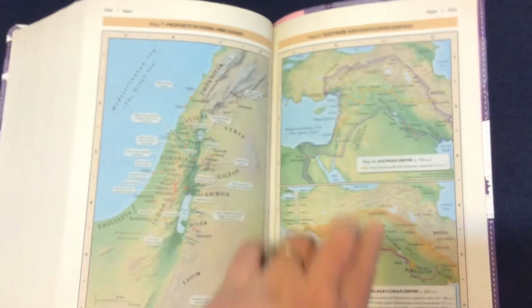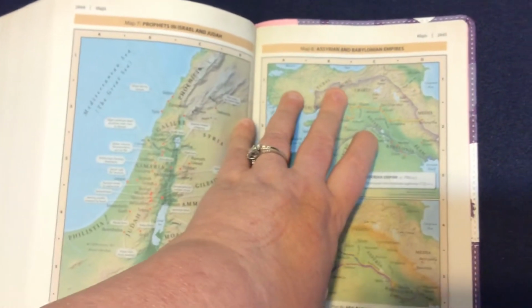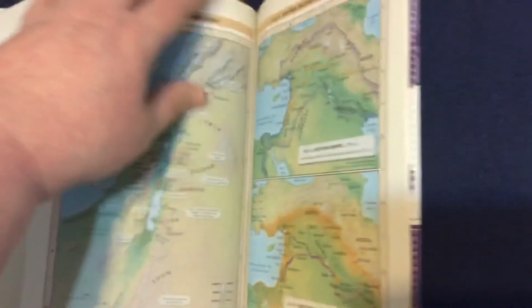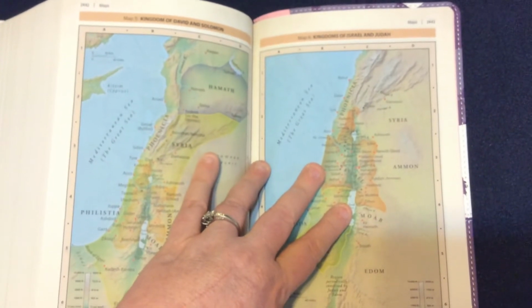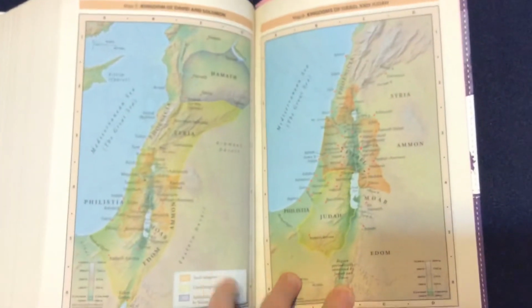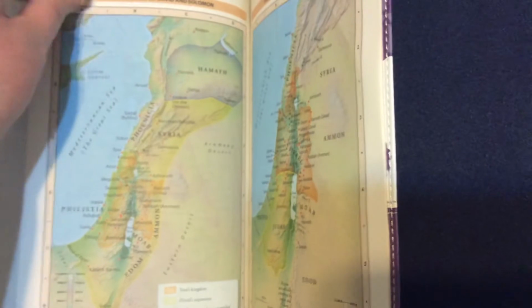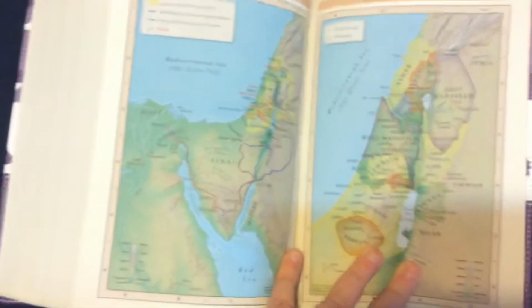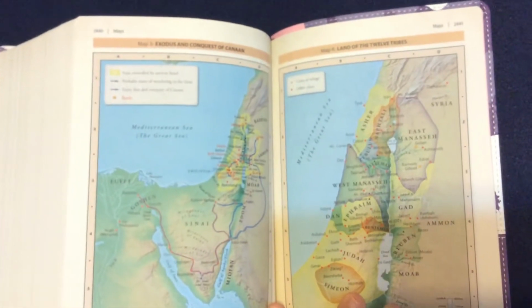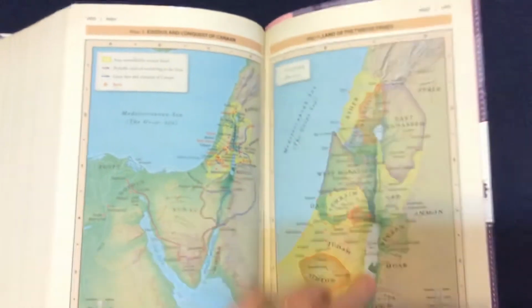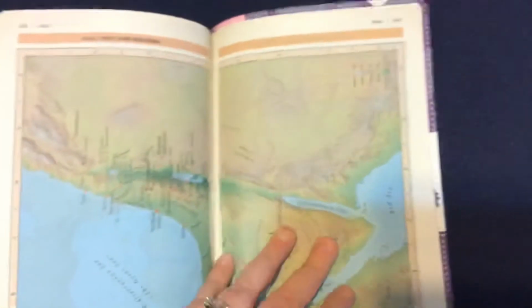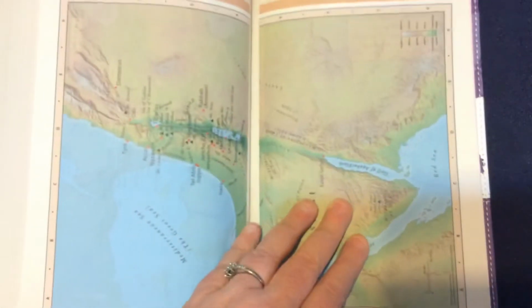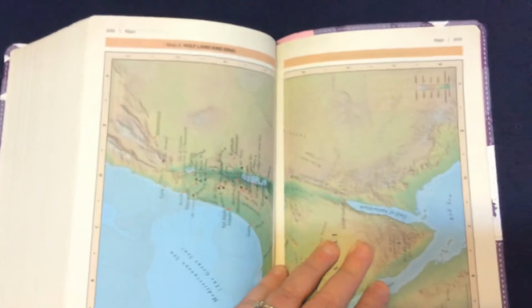Prophets in Israel and Judah, Assyrian and Babylonian empires, kingdom of David and Solomon, and the kingdoms of Israel and Judah, Exodus and the conquest of Canaan and the land of the 12 tribes. That's cool. You can see what it equals in modern day.